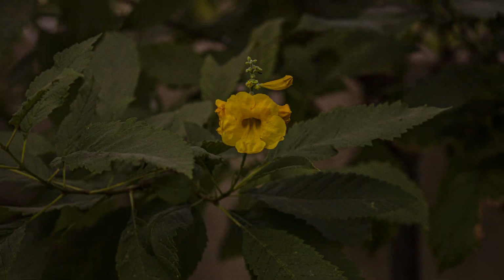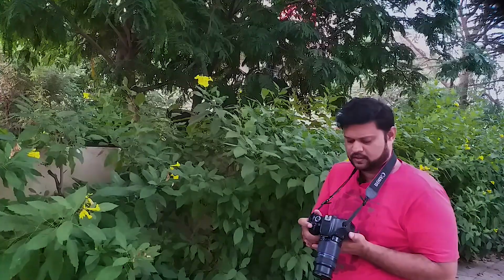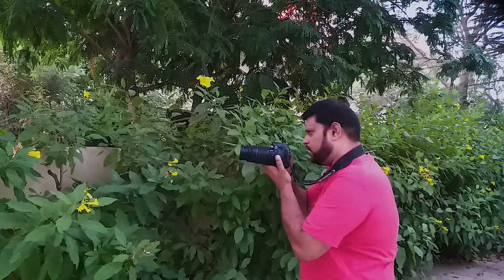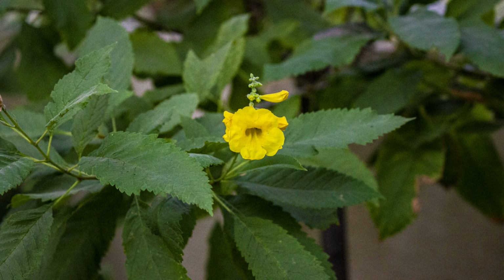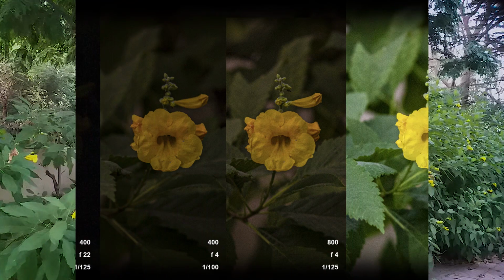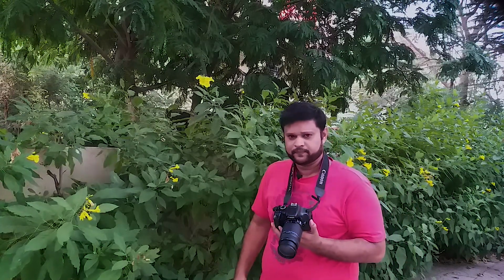It's kind of okay. I was able to get the picture, but not the complete clarity. So let me increase the ISO again to 3200 and see how it turns out. Wow, this is good. This image is good. So now you understand what exactly you want to do. This setting needed an ISO of 3200 with an aperture of f4 and a shutter speed of 1/125.